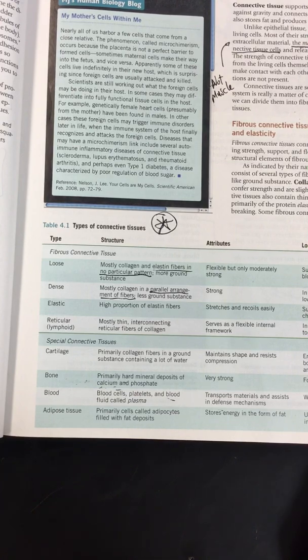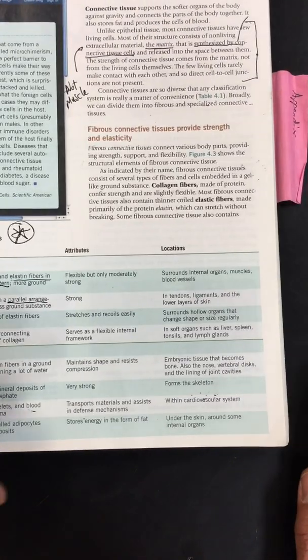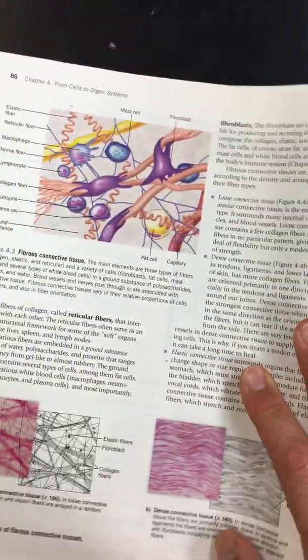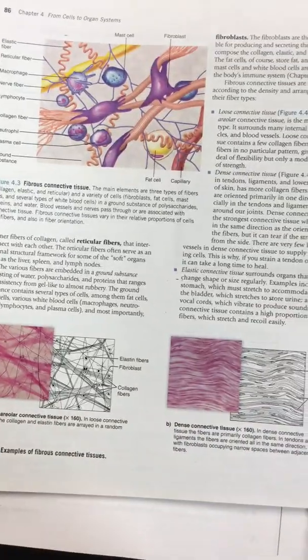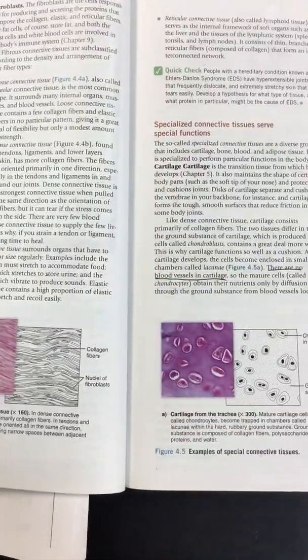Chances are your test is going to have something like which of these is incorrectly matched or which of these is incorrectly labeled. So be sure you're familiar with the 4 different types of fibrous and the 4 different types of special. Turning the page to 86. 86, reticular fibers, ground substance. You can see on the bottom the 3 different diagrams. 2 different diagrams on that one, 2 different on this side.